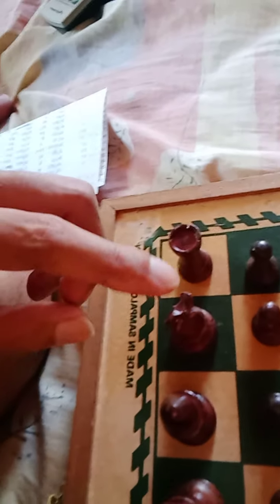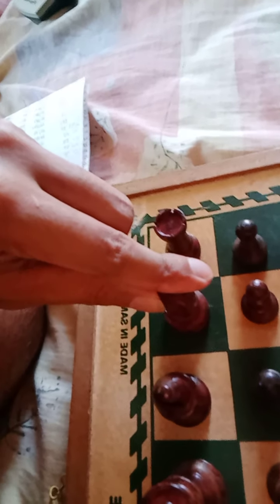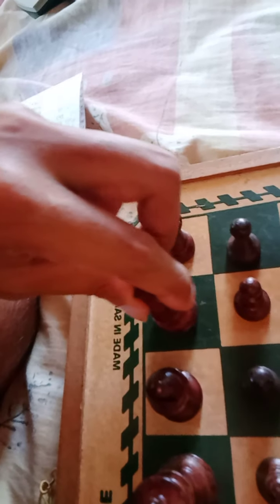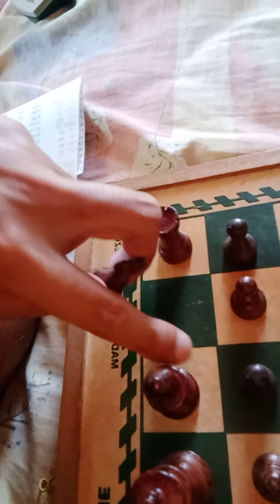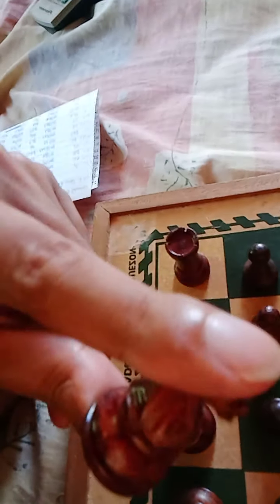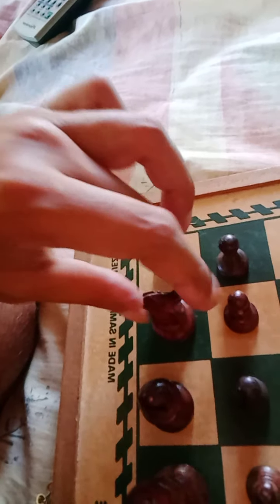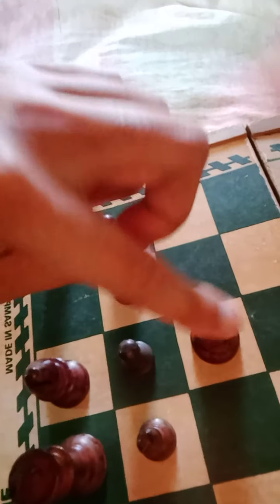It says knight, so you have to pick up the knight and come with the number 3. 1, 2, 3. Like I said, the knight moves with the imaginary letter L. So NF3 is right here.